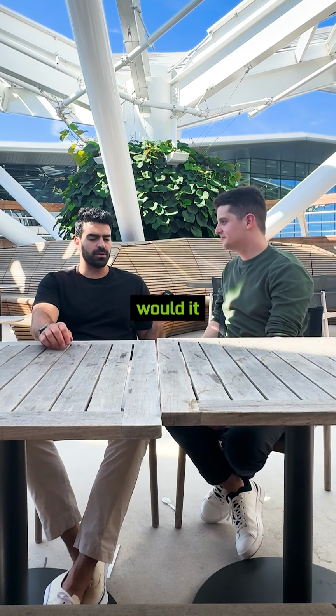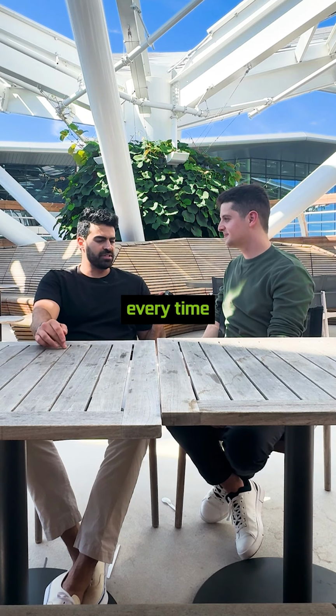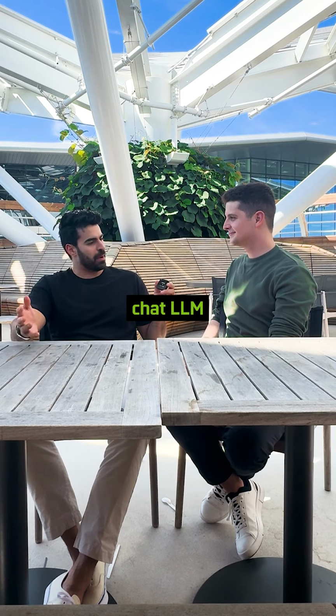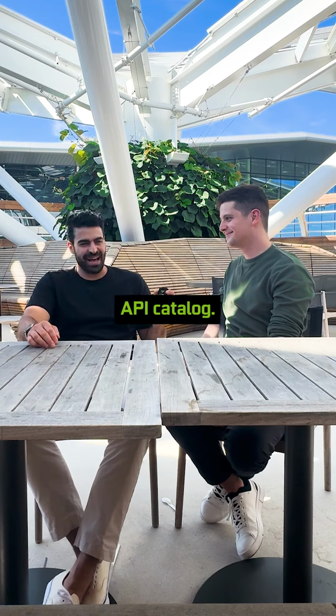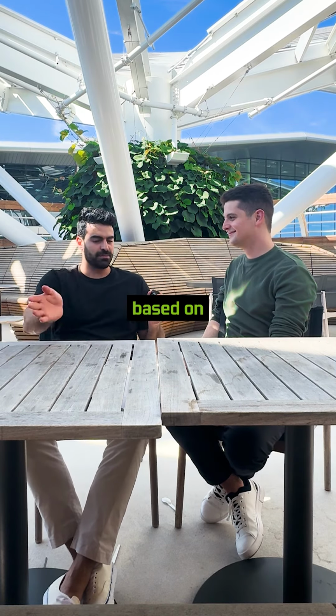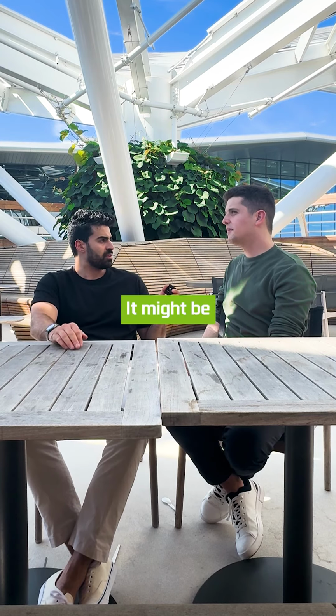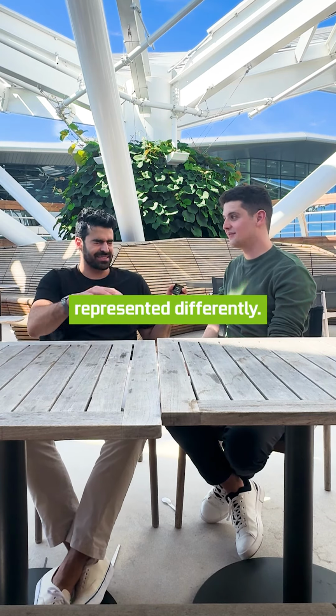I see. Yeah. And so would it be fair to say that every time I use my favorite chat LLM product, API catalog. Yeah, API catalog. That based on my query, it might be going to a different model, compiled differently for a different GPU. It might be the same model represented differently.